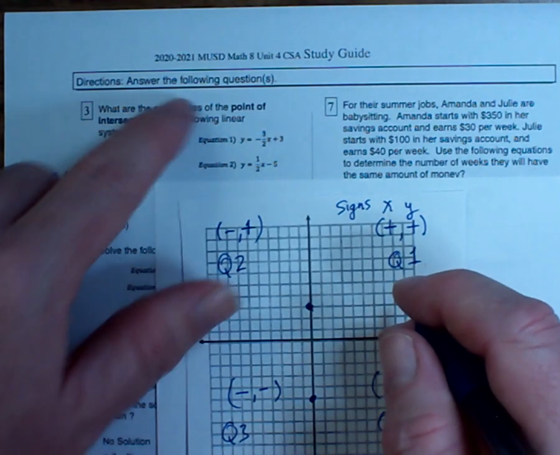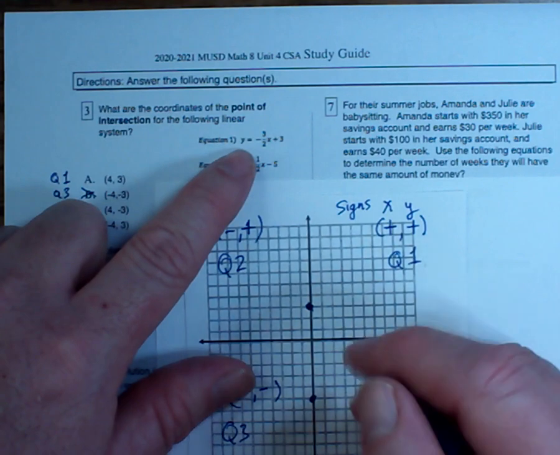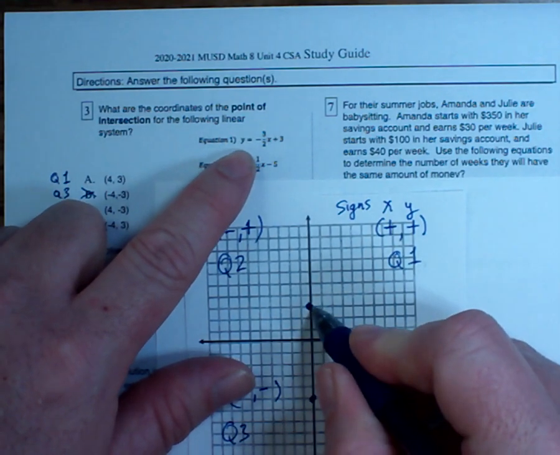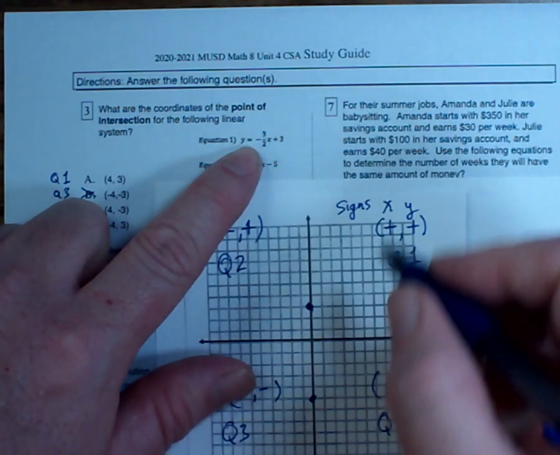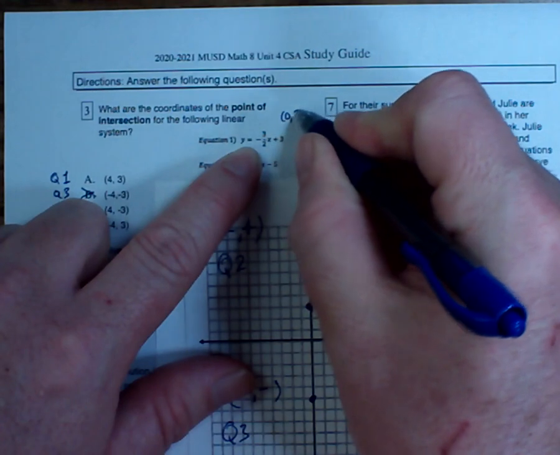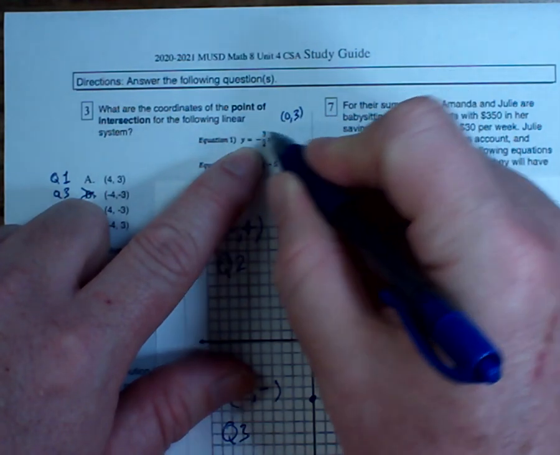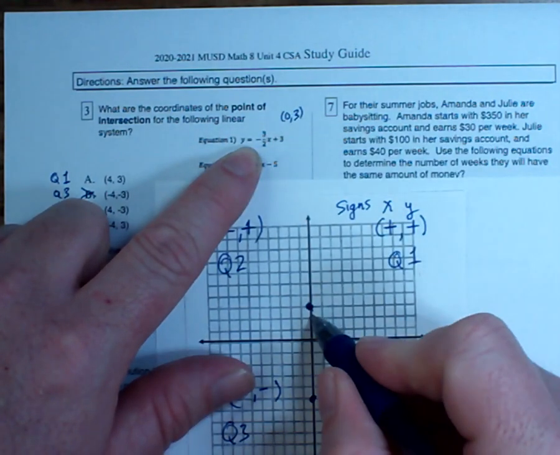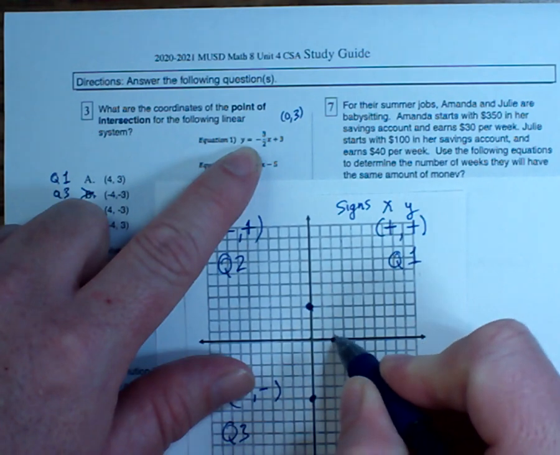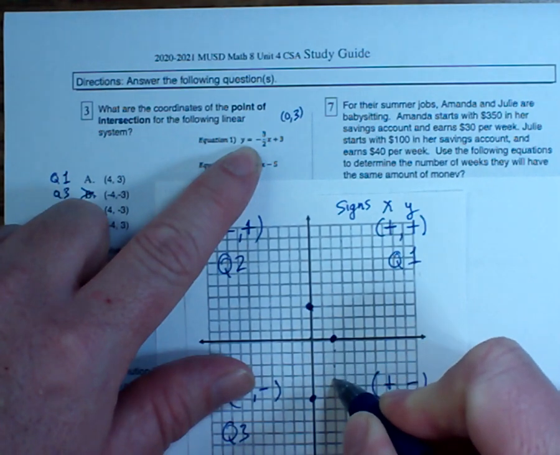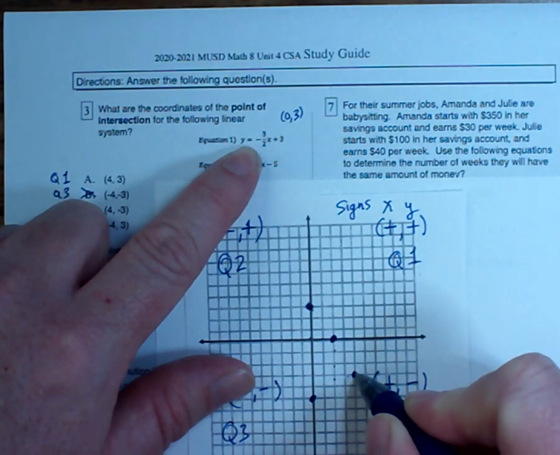Now I'm going to solve it by graphing. Let's see. This is 0, 3, and you start at 0, 3, and the slope is down 3, right 2. 1, 2, 3, right 2. Down 3, right 2.